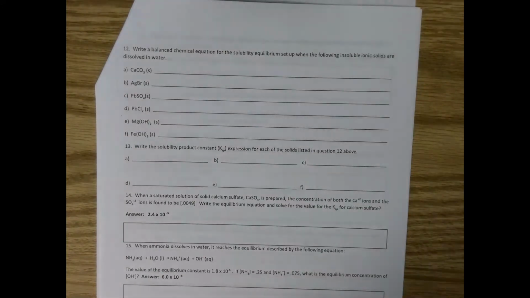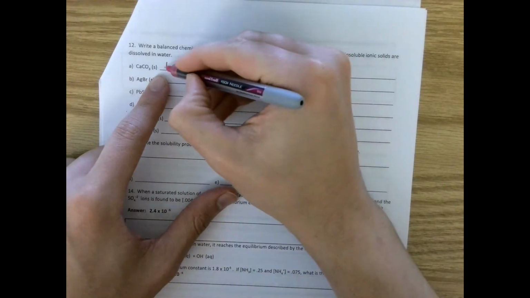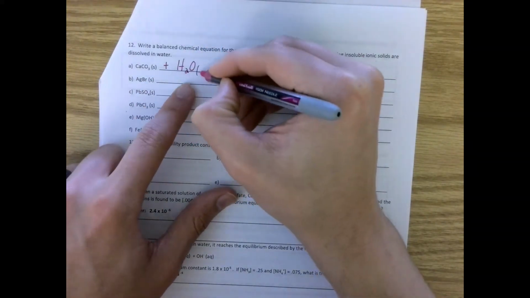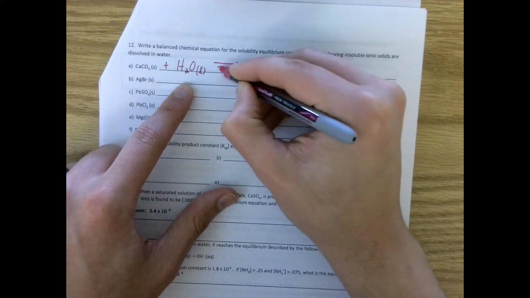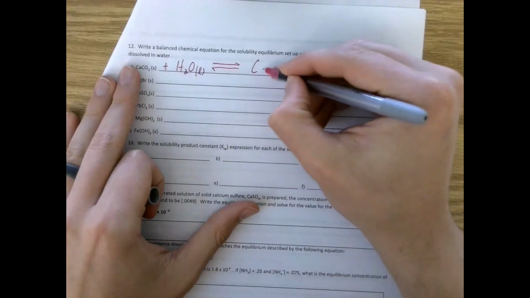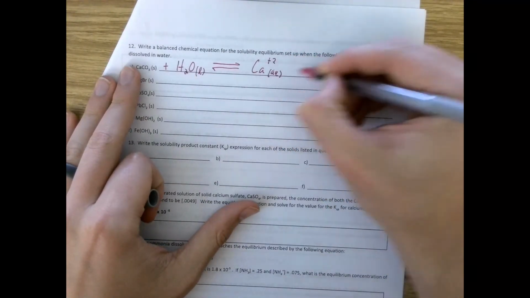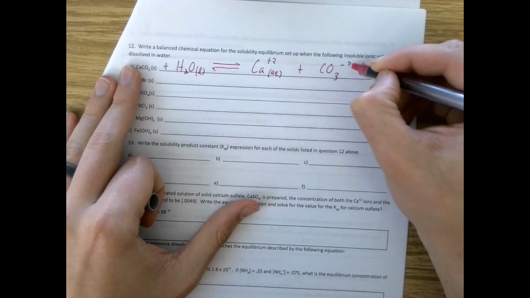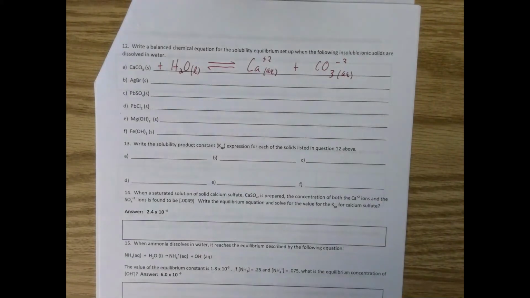So if I want to write out the reaction when something dissolves, I'm not going to rewrite this as a solid. I'm just going to write plus H2O liquid. It's going to produce an aqueous product. So what does a salt or an ionic compound do when it dissolves in water? Dissociates. So I write Ca plus 2 AQ plus CO3 negative 2 AQ. If you want to rewrite the water on the right side, you can. It's okay to have water just on one side. We're not super worried about balancing these.